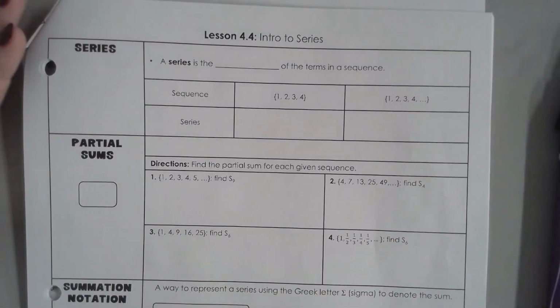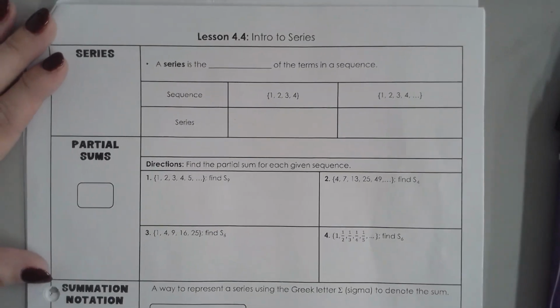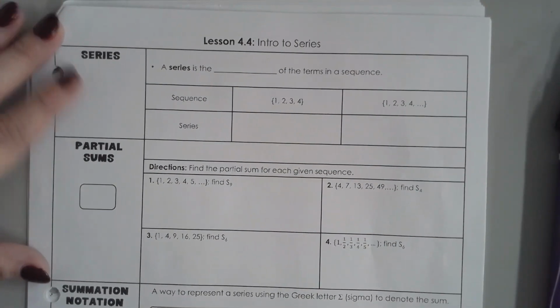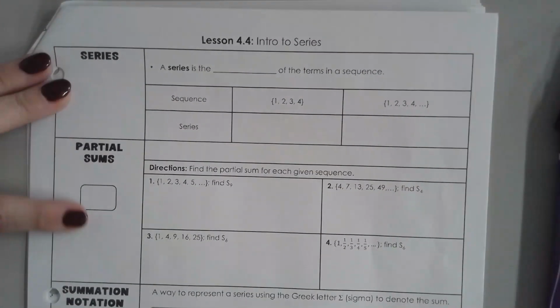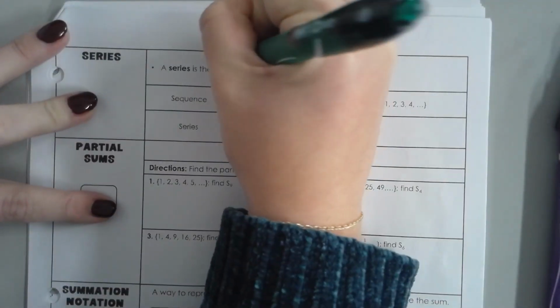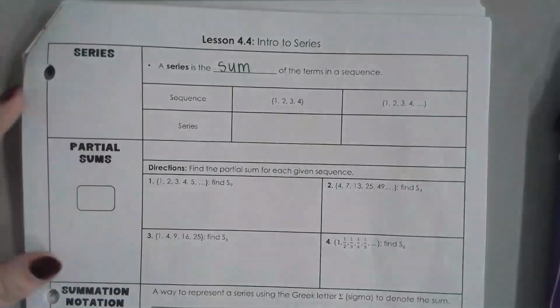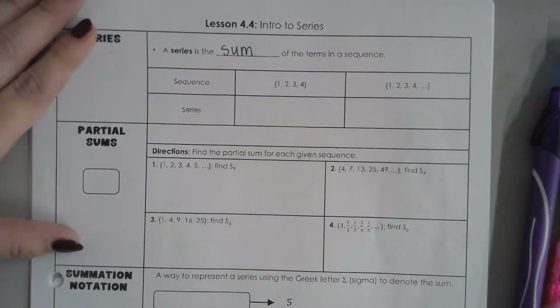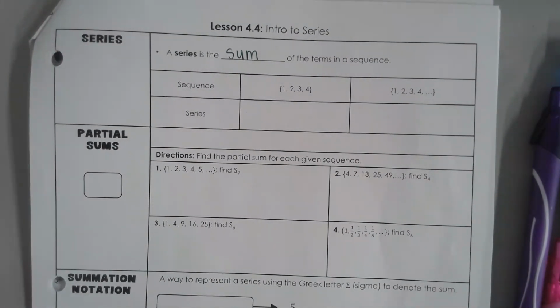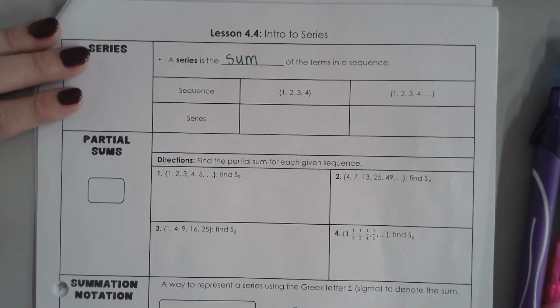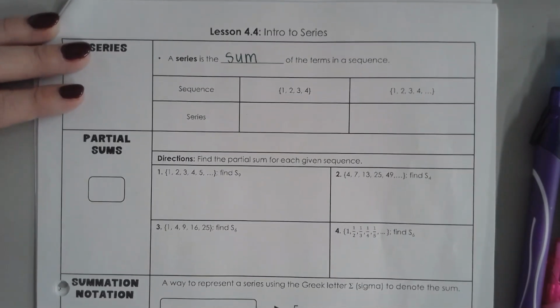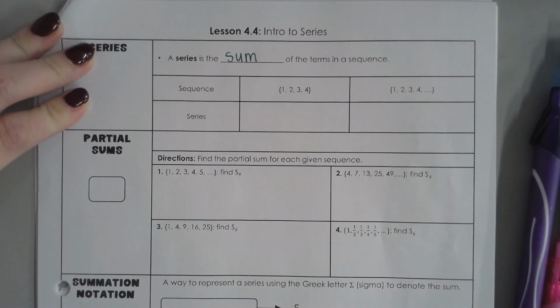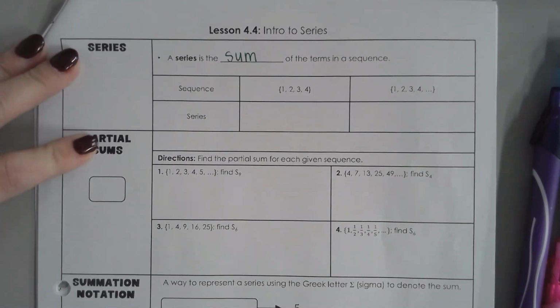It is sequences and series. We've talked about sequences. Now we're going to get into series. A series is the sum of the terms in a sequence. What does the word sum mean? Addition. So we're adding up the numbers or the terms in a sequence.